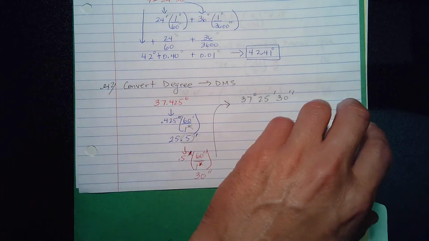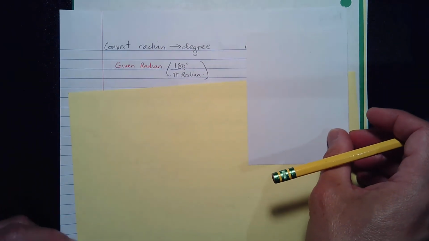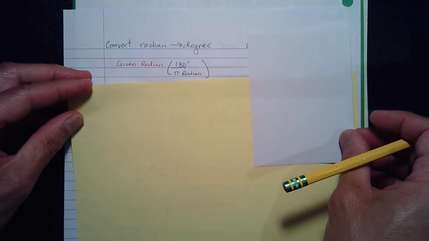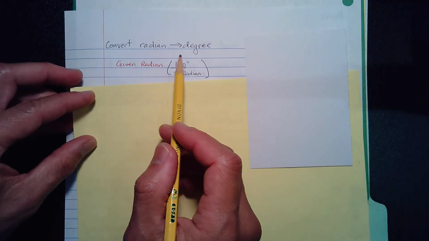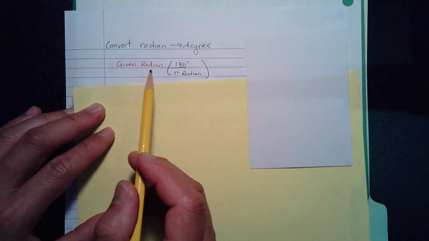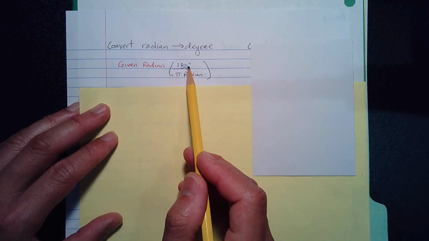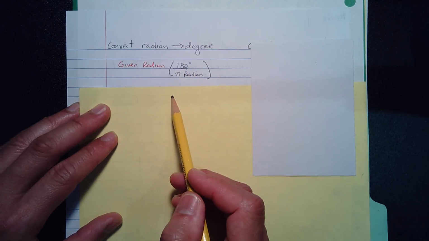Alright, next example. We're going to convert degrees to radians and radians to degrees. First we're going to go over how to convert radians to degrees. To do that, you're going to write the given radian and multiply by this ratio: 180 degrees is equivalent to pi radians.